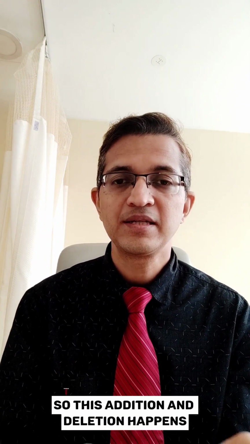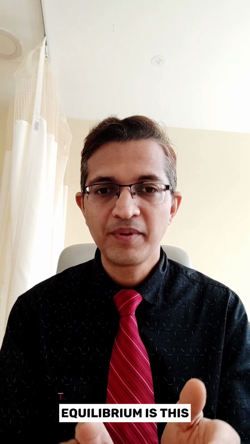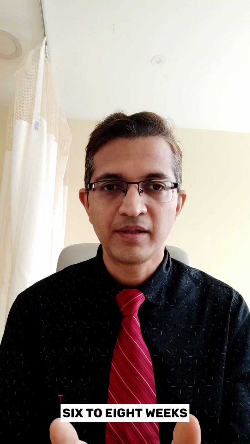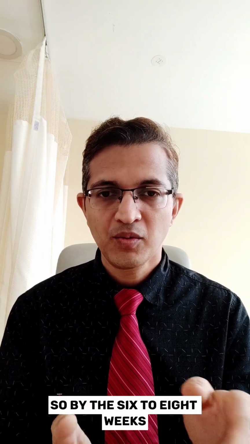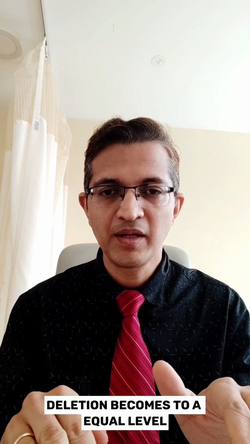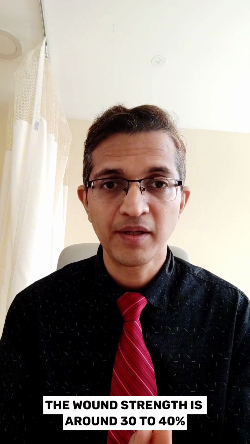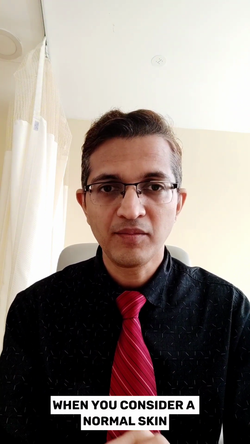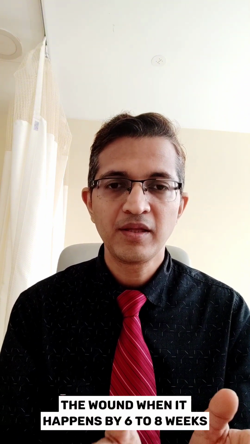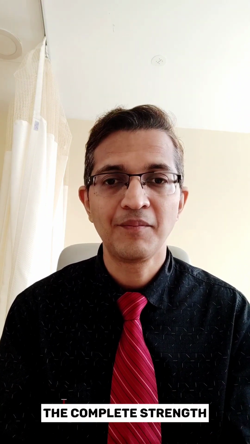This addition and deletion happens over weeks and months, and it comes to an equilibrium by 6 to 8 weeks after the injury. That means addition and deletion become equal, and the wound strength at that time is around 30 to 40%. If normal skin is 100% strength, the wound by 6 to 8 weeks has around 30 to 40%. It does not have the complete strength.